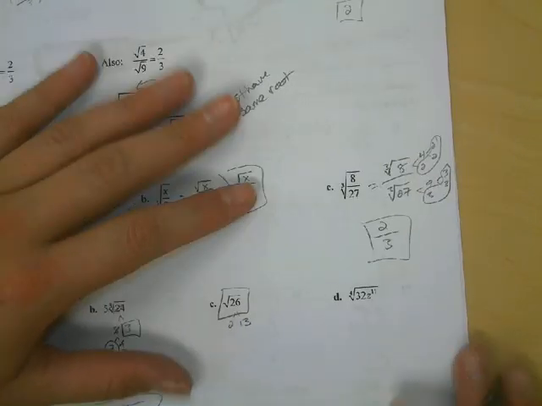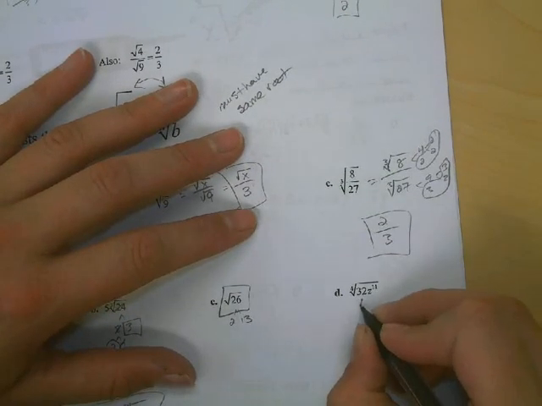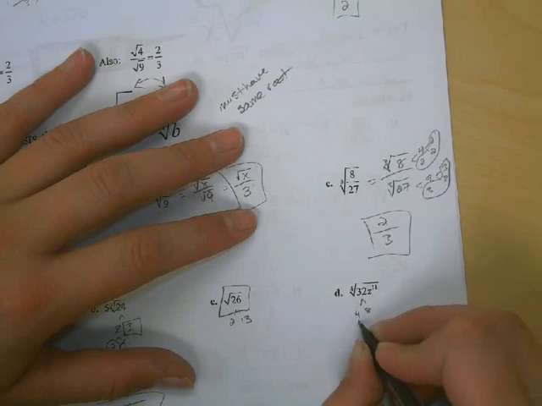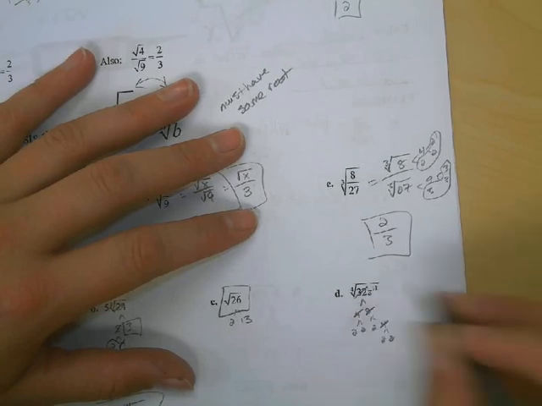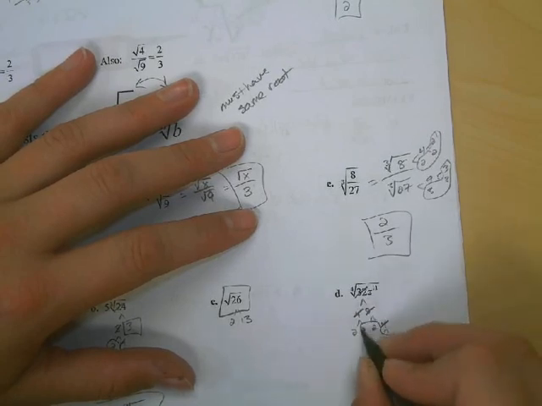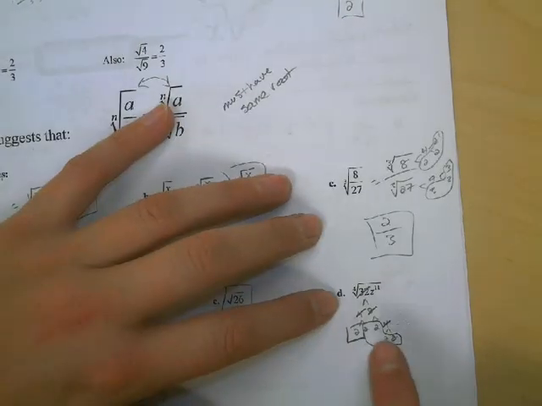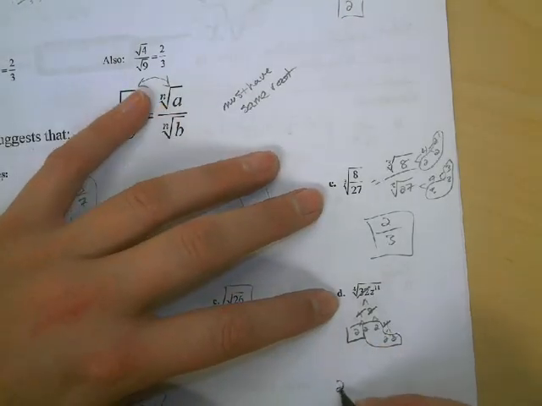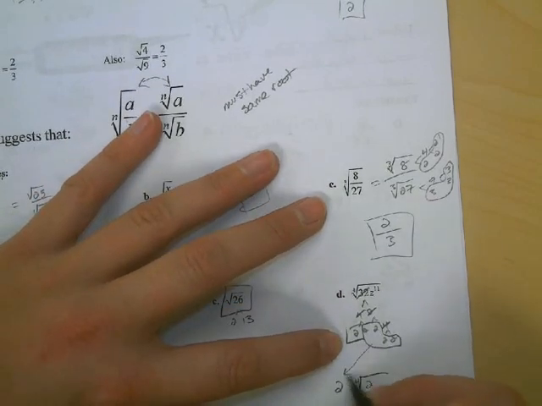Okay, if it's got a variable in it, same thing happens with the number. So 32 breaks into 4 times 8, 2 and 2, 2 and 4, 2 and 2. I'm looking for groups of 4, so there's 1, 2, 3, 4, and I have one little guy left over. So this group of 2, it's going to come out. I'm going to leave myself a little bit of room for my variable here, and this 2 stays in. So that one came out, that stays in.